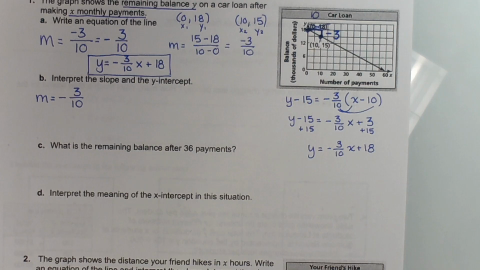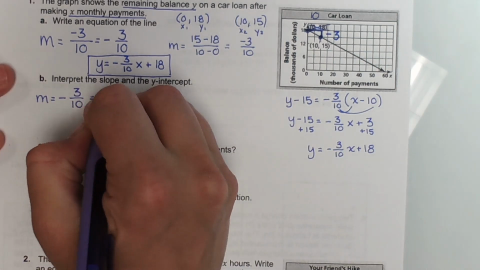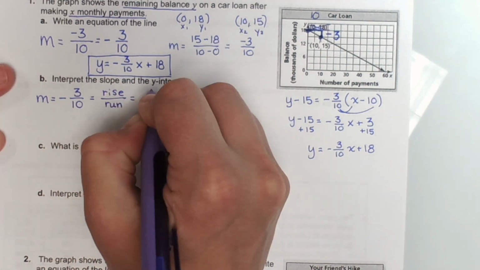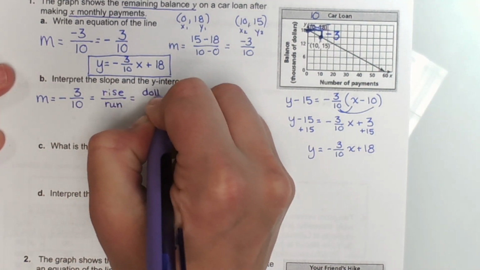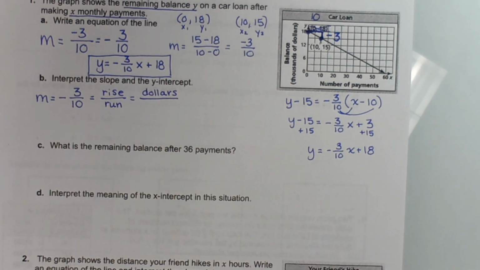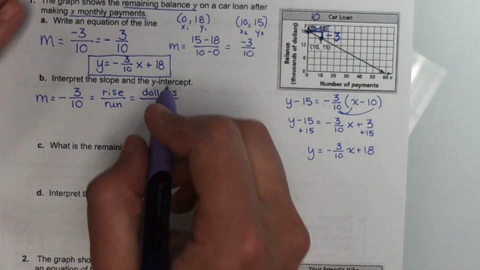Balance in dollars. Which means, since this is rise over run, it is dollars over, what's the run? Payments.